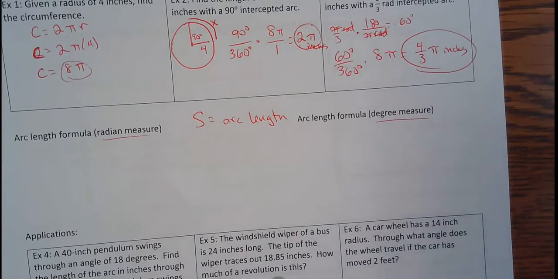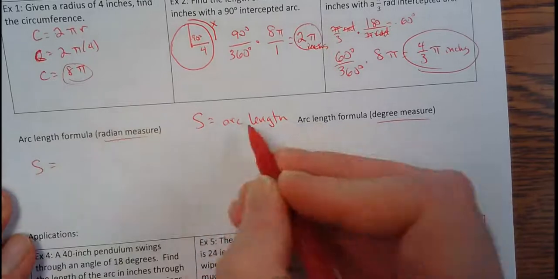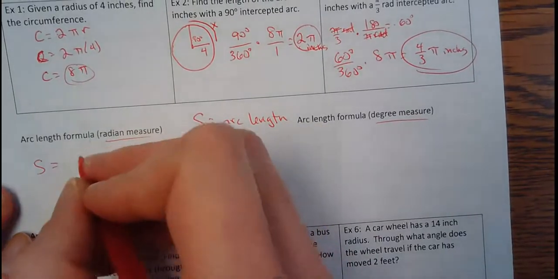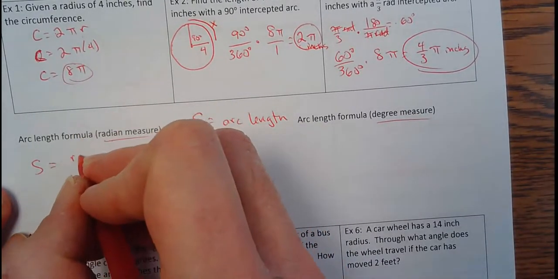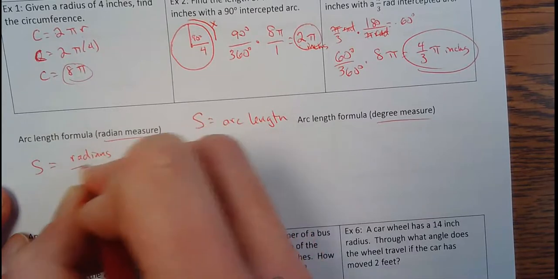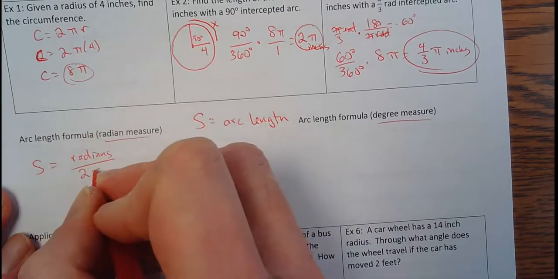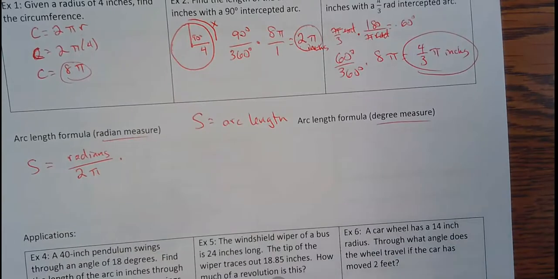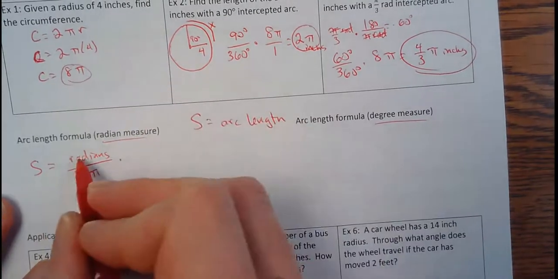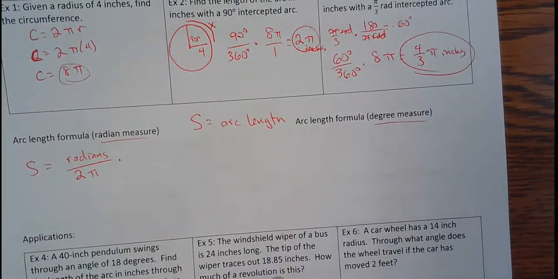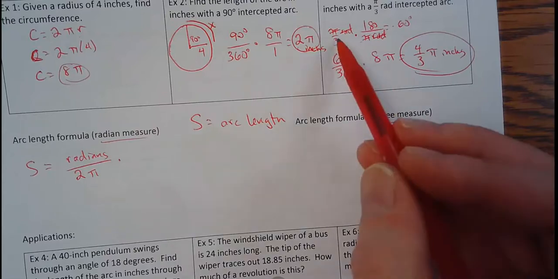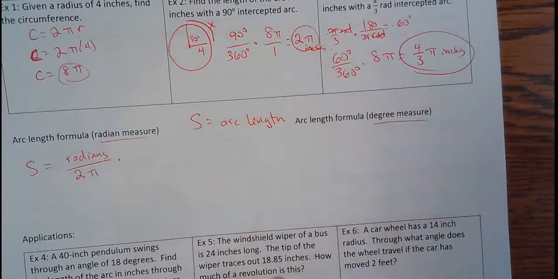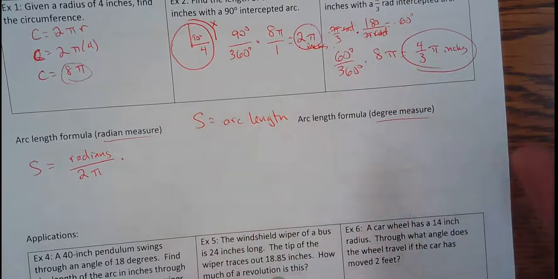So to find S, the arc length, if I give you the radians, you're going to take the radians divided by 2 pi, because when you divide by 2 pi, that's out of the entire circle. I could have done that up here. It's just pi over 3 divided by 2 pi got kind of weird. I can go back and do it, you get the same answer.